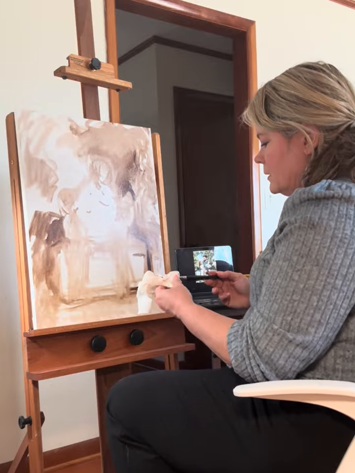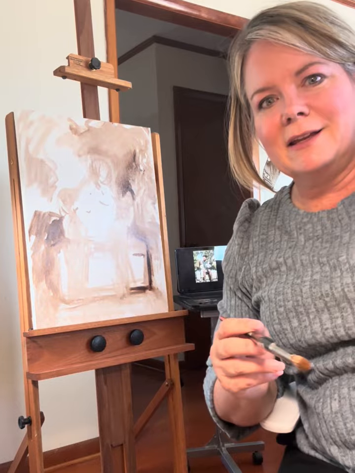Okay. All right, and so those are the beginning stages of sketching in with oil paint.